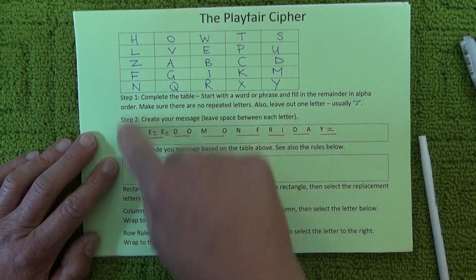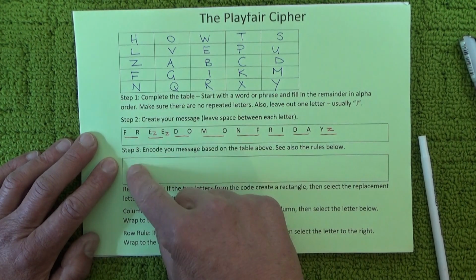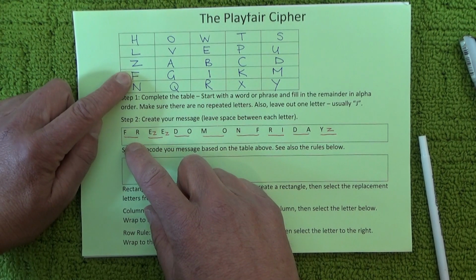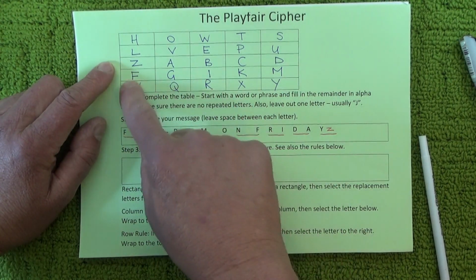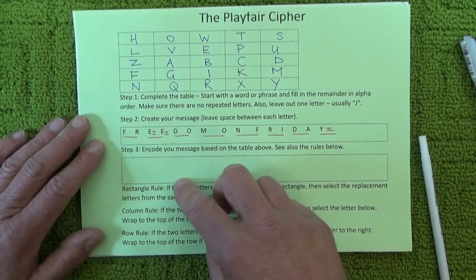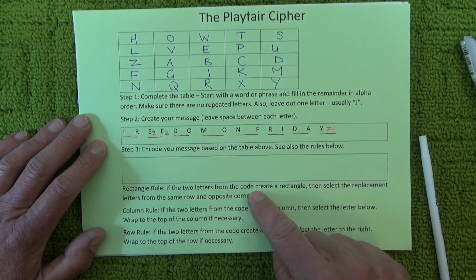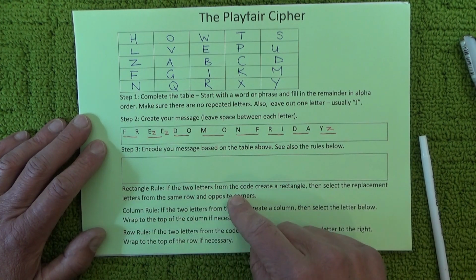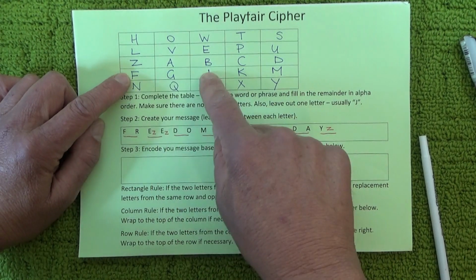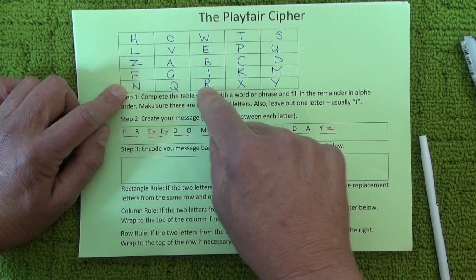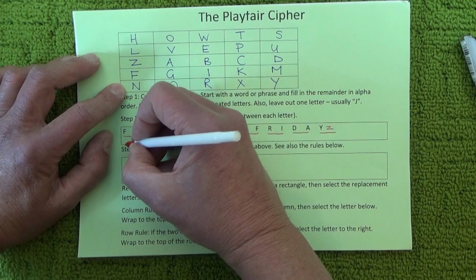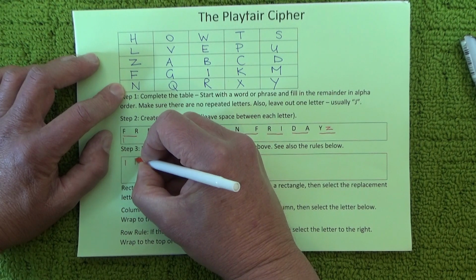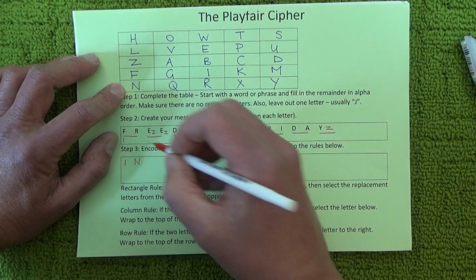And then what we do is we look for those letters in the table and start to write out our coded message. So we have F and we have R there. Yep, they create this sort of a rectangle. And if you look at the rectangle rule, if two letters from the code create a rectangle, then select the replacement letters from the same row and opposite corners. So same row, F becomes I, and then R becomes N. So FR becomes I and N.